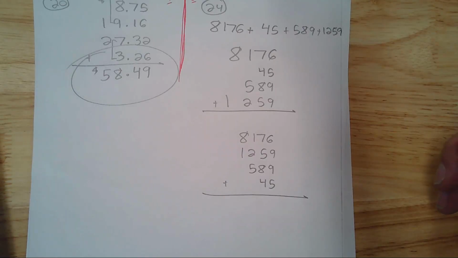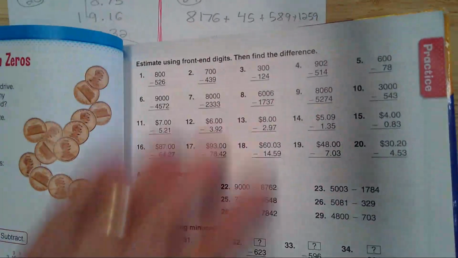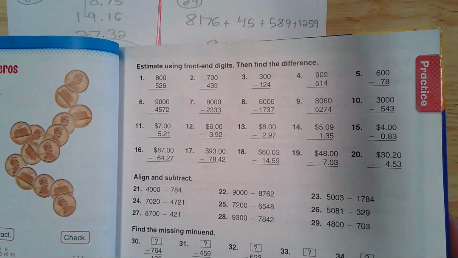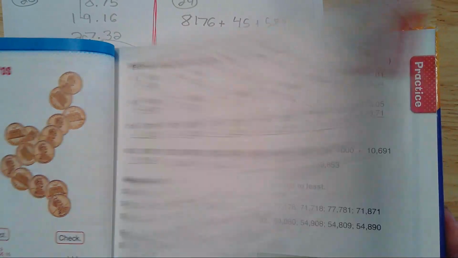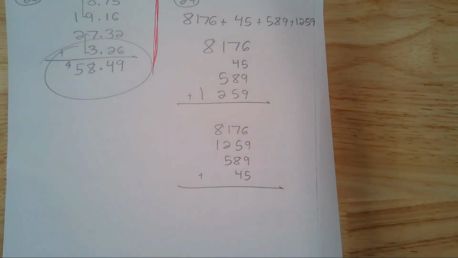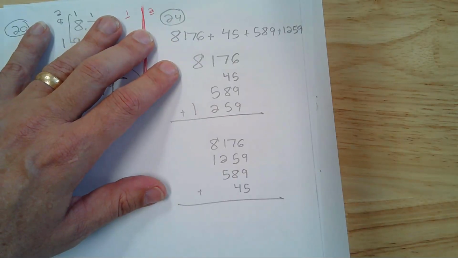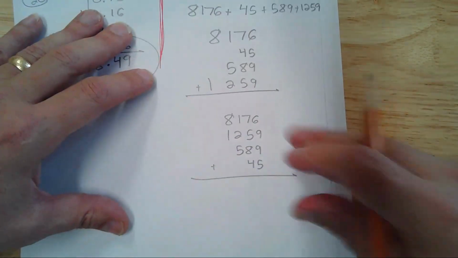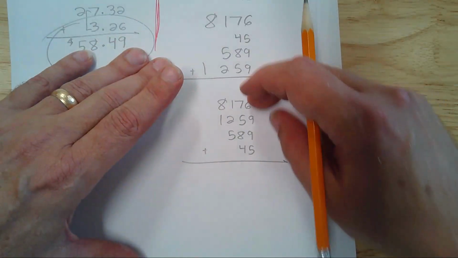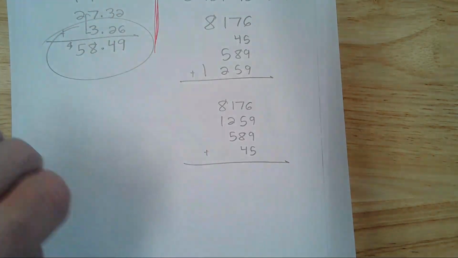Subtracting's different. Subtracting, not so much. But when we're doing our subtracting work, it's only going to be 2 numbers. It's not going to be subtracting 4 numbers. So this is only for adding, and the property was for adding too. You can add, not subtract, in any order. But I'm writing it all this way just because then it's easier to make sure all the place values are in the right spots sometimes.